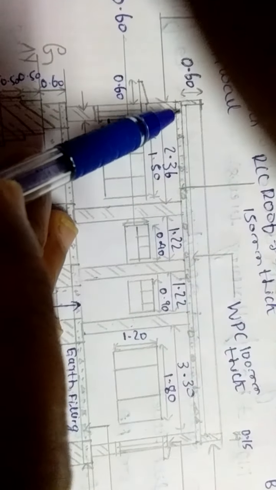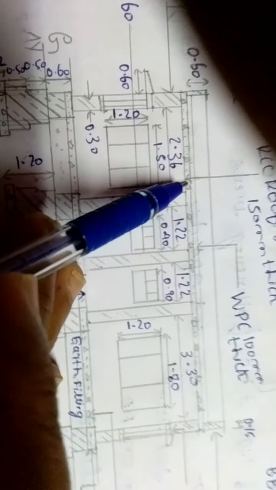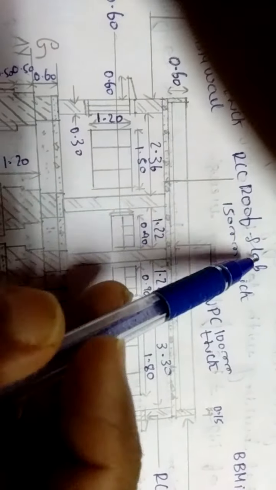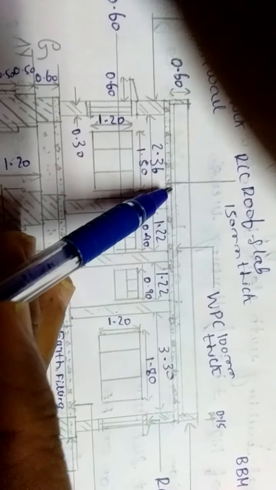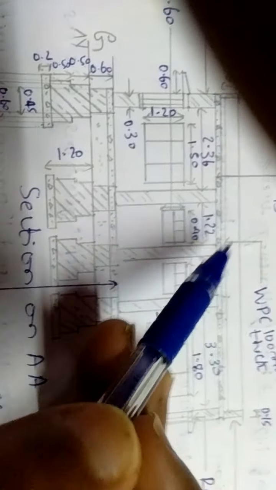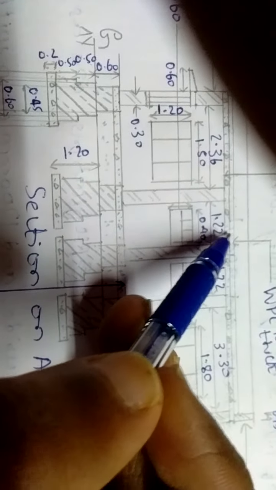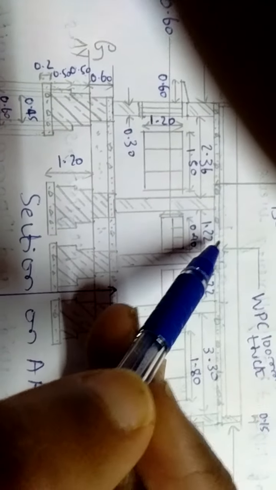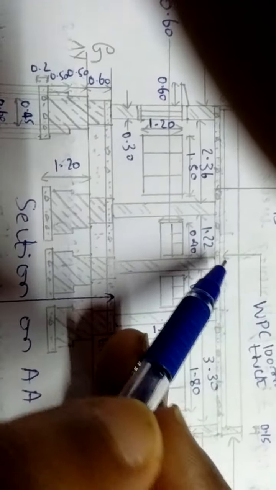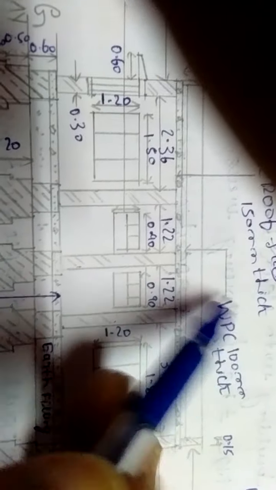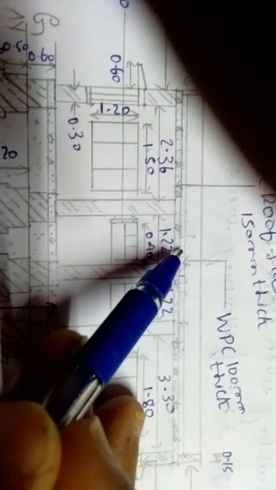Then below the parapet wall, we have the slab. This is the slab. The slab is 150 mm thick. Okay, RCC roof slab 150 mm thick, and above the slab we have given something. This portion is called the waterproof course, so that it will act as an additional insulation for the slab, so that no leakage of water can go through the slab. That is why we give some 100 mm thickness of waterproof concrete or waterproof course on the slab. That is called the WPC. Only to avoid any water standing on the slab or leaking through the slab.